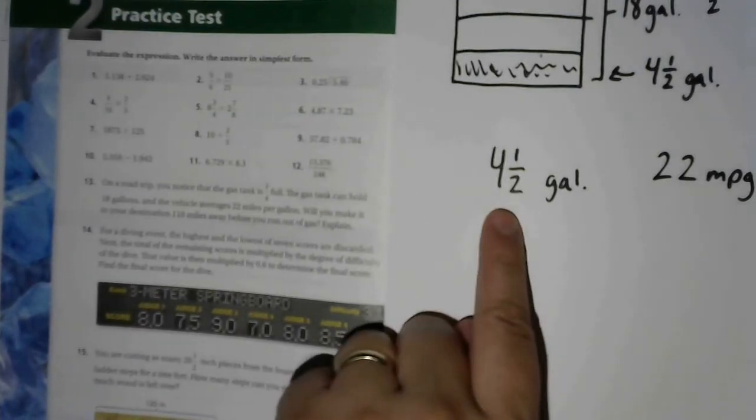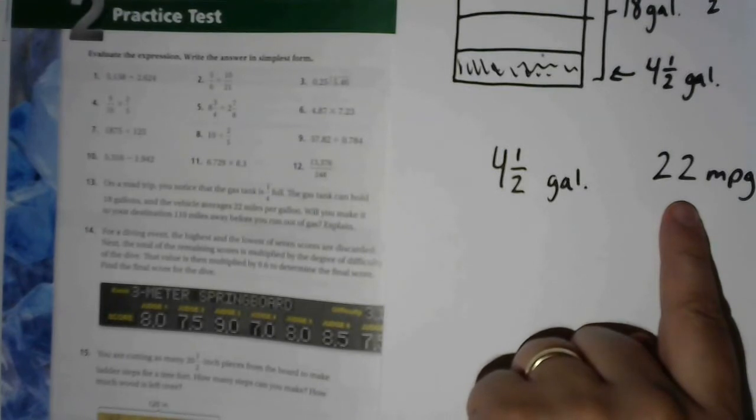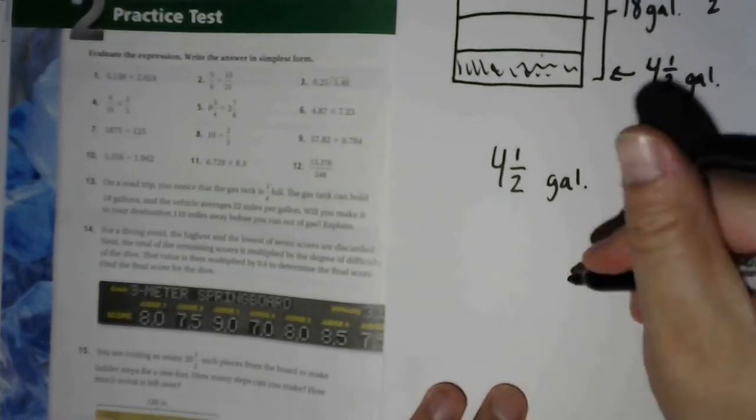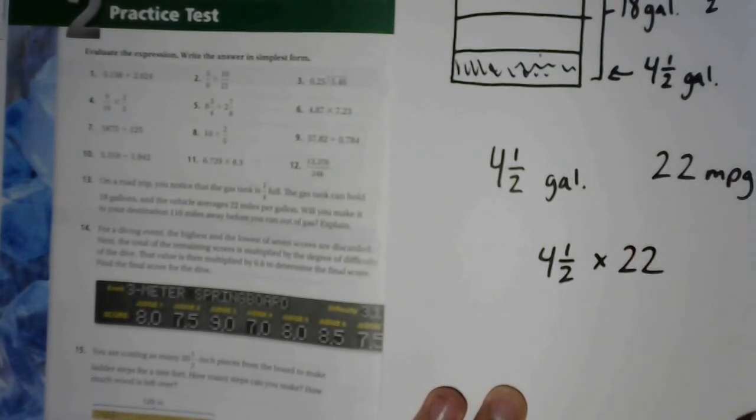If we have 4.5 gallons, we get 22 miles per gallon. What are we going to do? What kind of operation will we do to figure that out? We're going to multiply, right? So we're going to take 4 1/2 multiplied by 22.